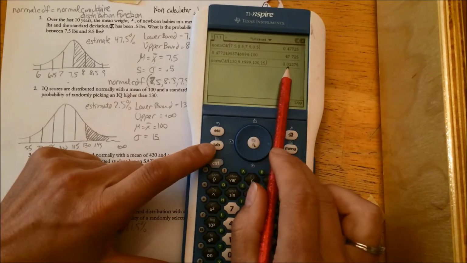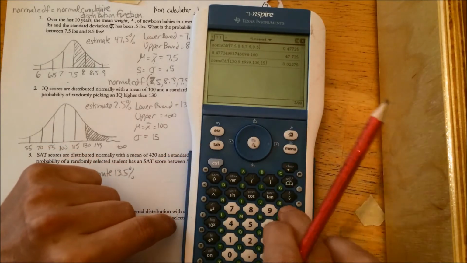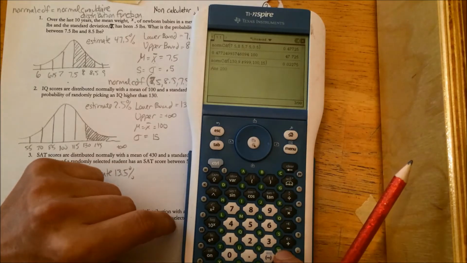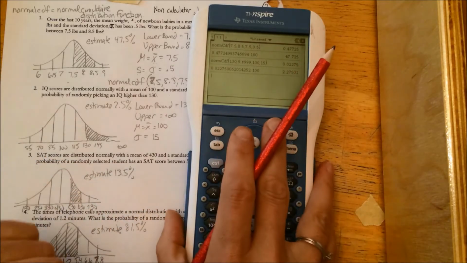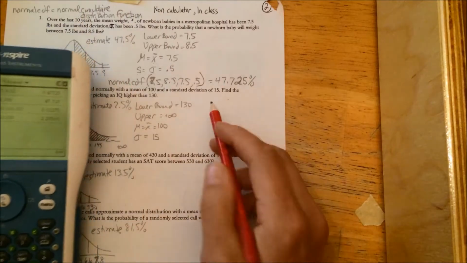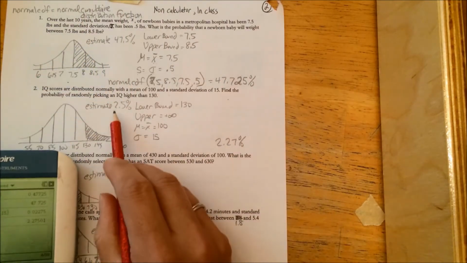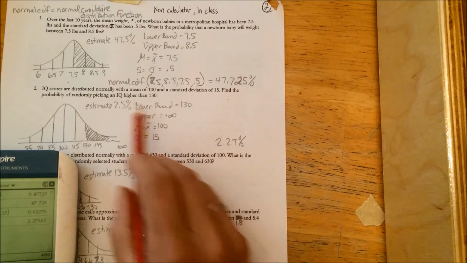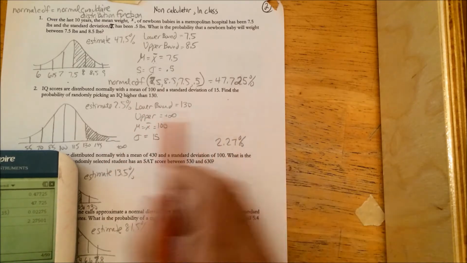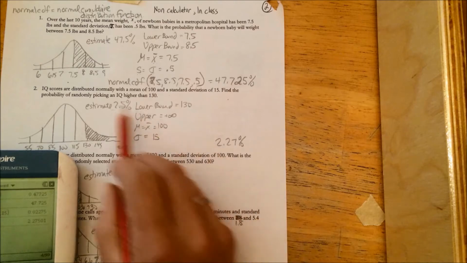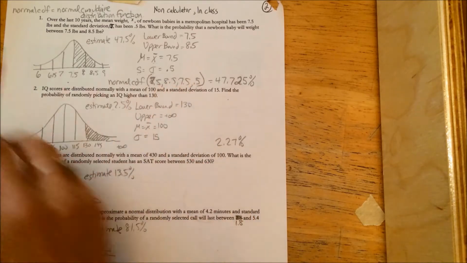And that comes back with 0.0227. A lot of people forget to multiply it by 100. So this is 2.27%. If you forgot to multiply it by 100, when you compare it to your estimate, you'll know whether you were on target or not. So that's close enough to my estimate that I feel pretty good.